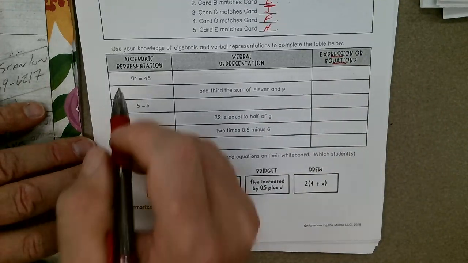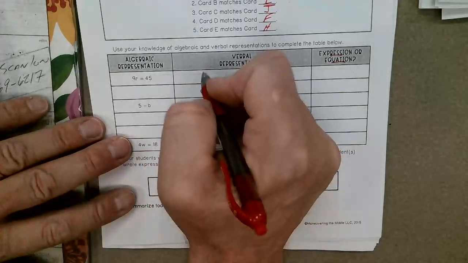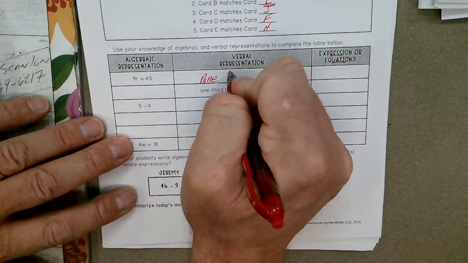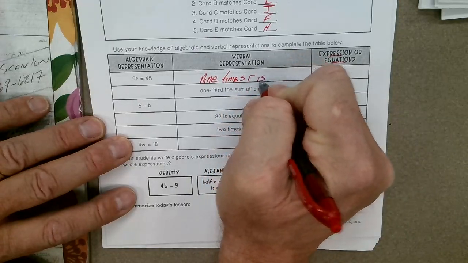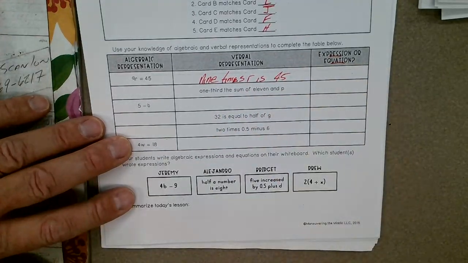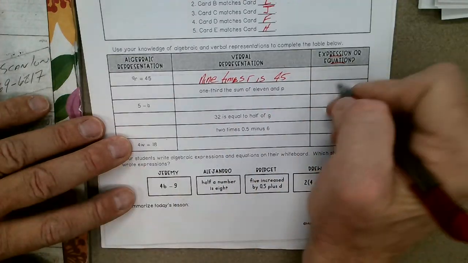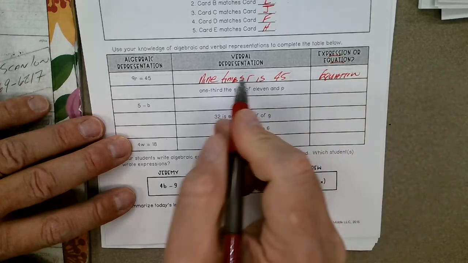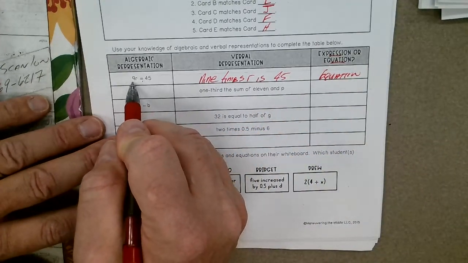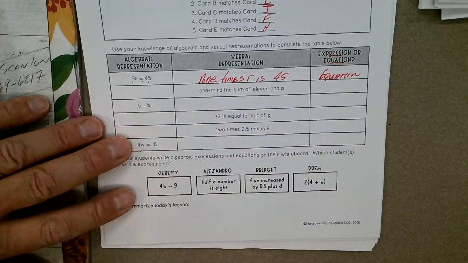All right, so I have 9r equals 45. So that to me is 9 times r is 45. That is an equation because it has an equals. This side equals that side.